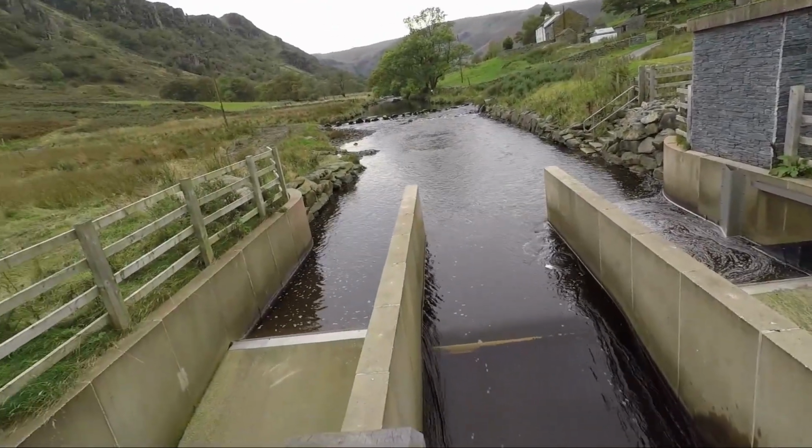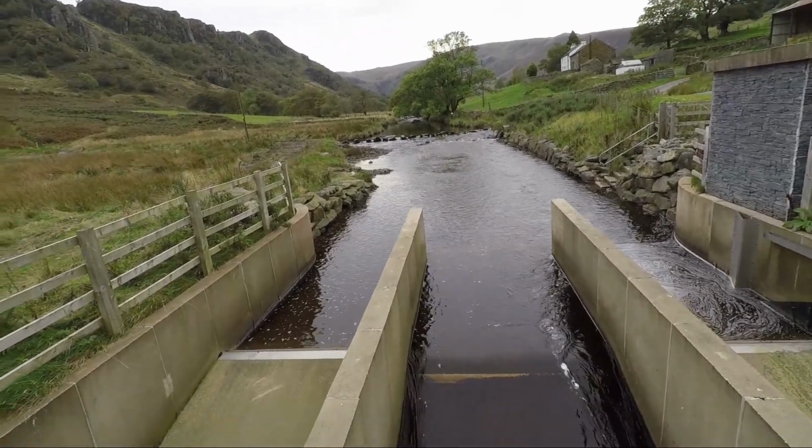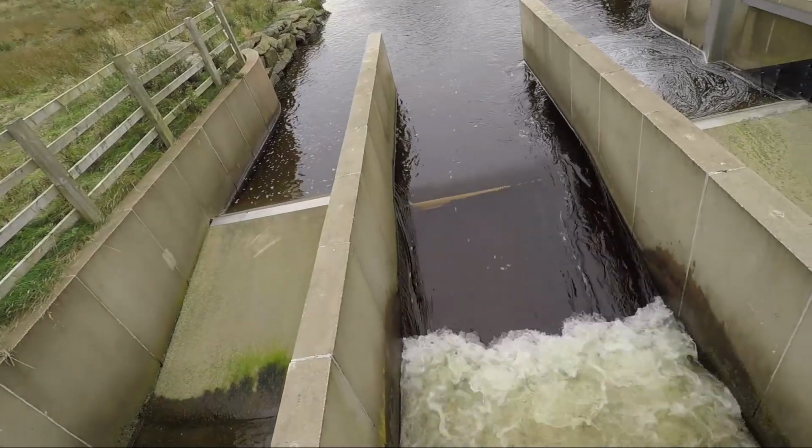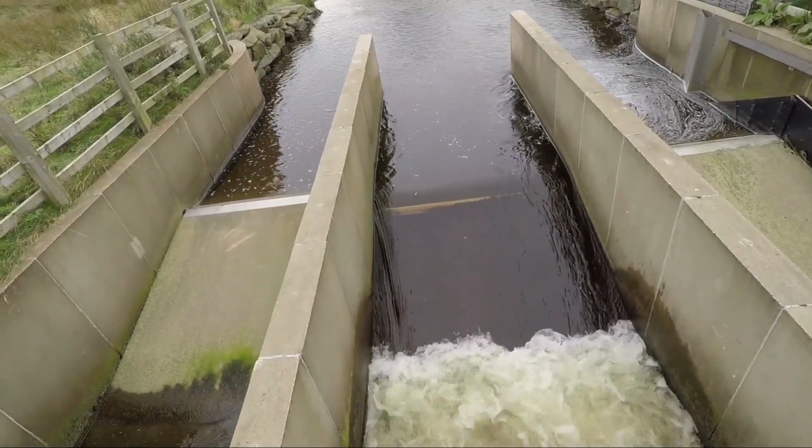There was an old footbridge here, but this is all part of the rejuvenation of Swindale, and this one actually has a fish pass, but no fishes today.